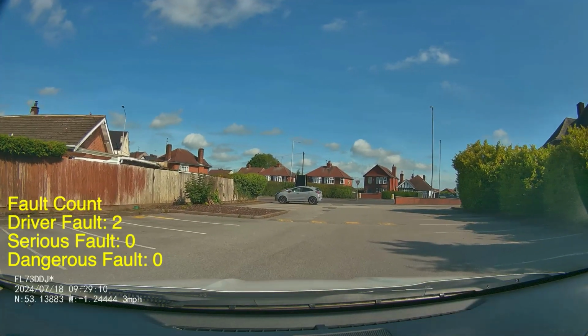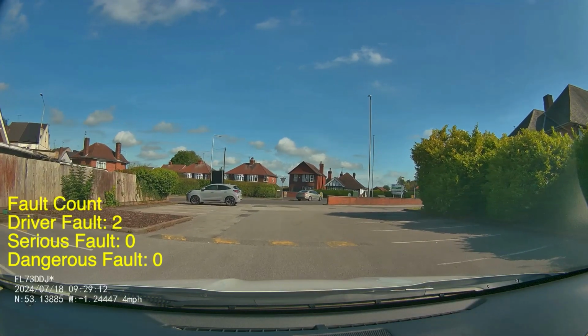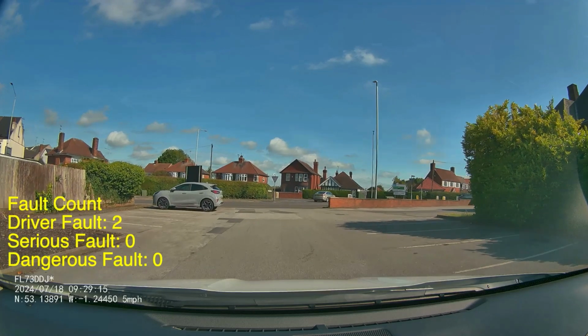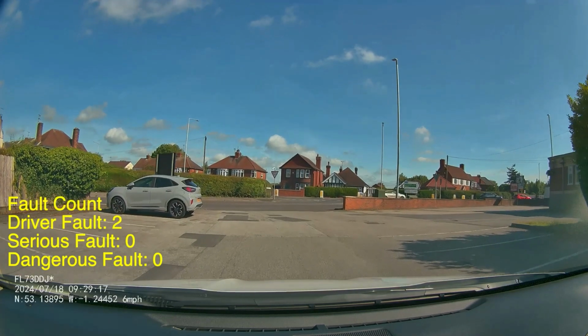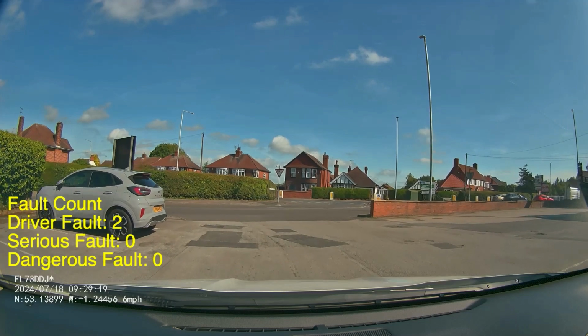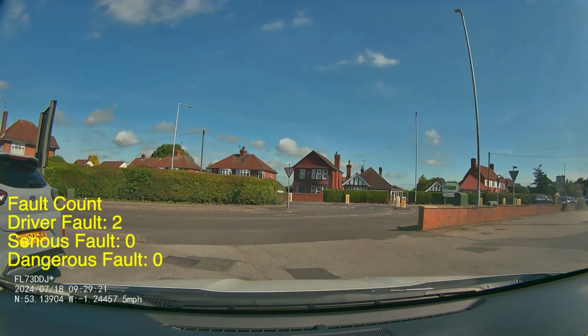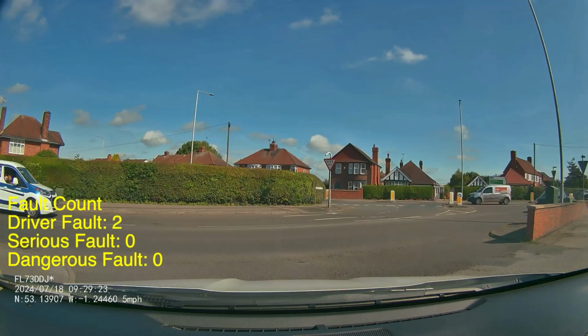Making our way out of the car park, I'm going to ask the pupil to take a left turn onto the road. Now, there is a curb on the left hand side which you need to keep yourself away from. If you steer into that curb and go over it, you will pick up a fault.